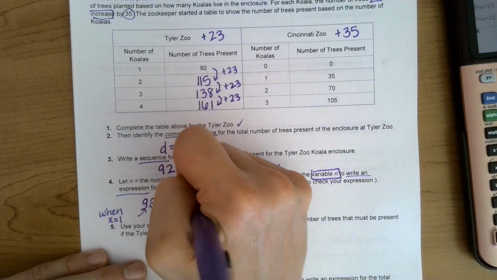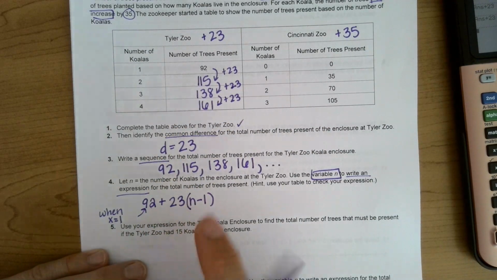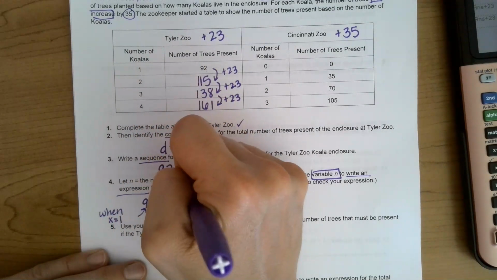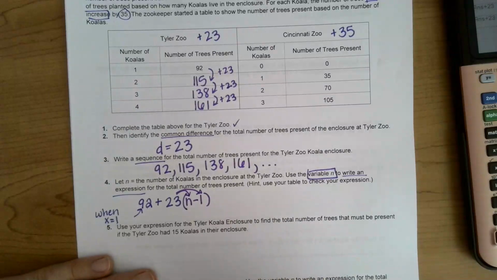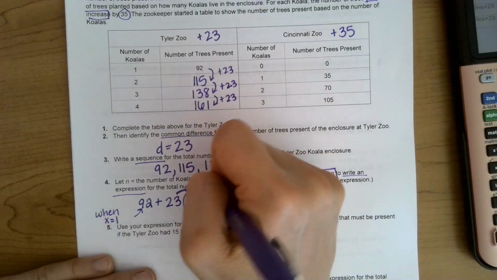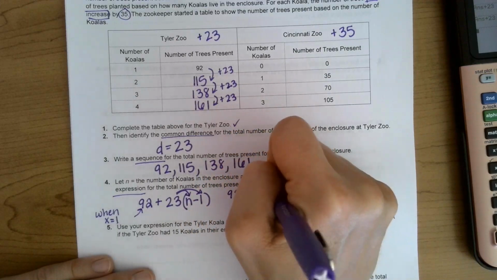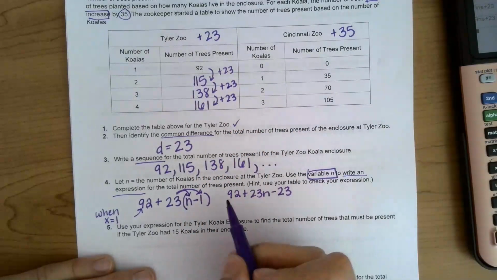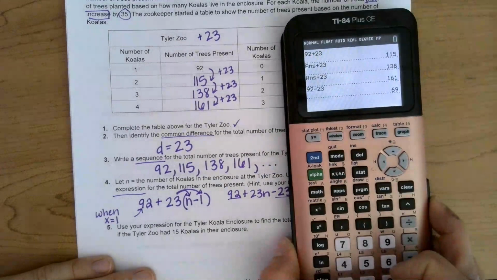Then we would do n minus 1 because we included that first koala. Then we would distribute, if we want to convert it to slope-intercept form. So then we would get 92 plus 23n minus 23. Then we can combine like terms, 92 minus 23, and that's going to give us 69.